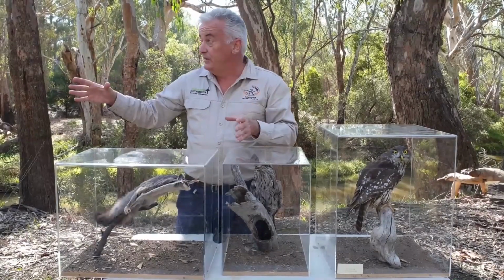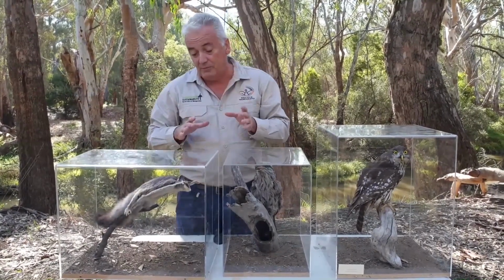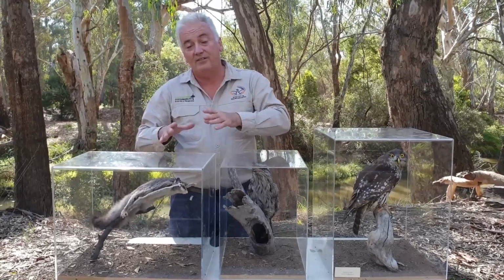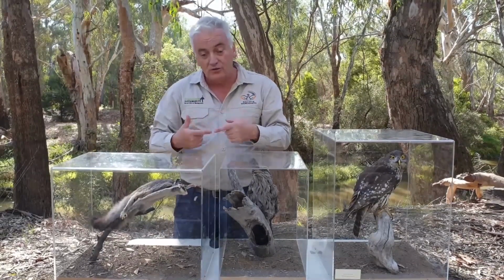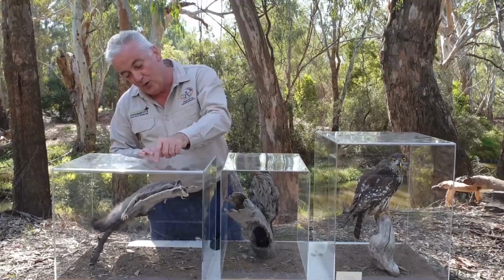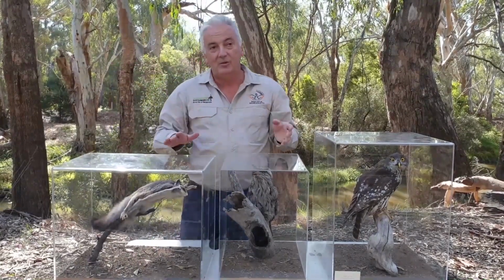But in this area here in Big Kaluna, we have plenty of massive big tree hollows. But the only problem with these hollows is that there's a lot of competition between introduced animals and our native animals for these hollows. So unfortunately, the smaller animals like the glider tend to miss out.